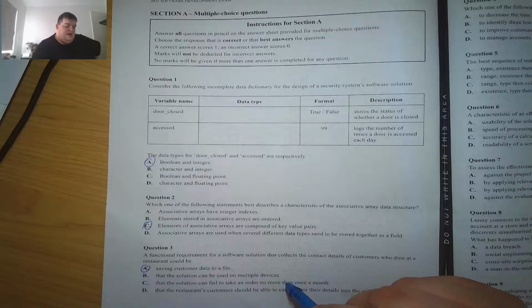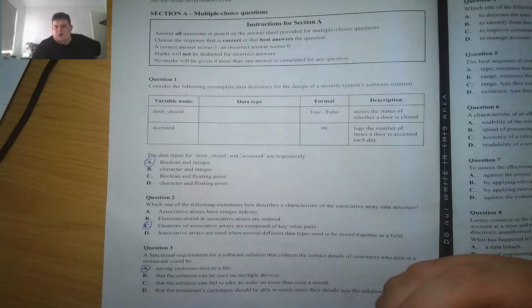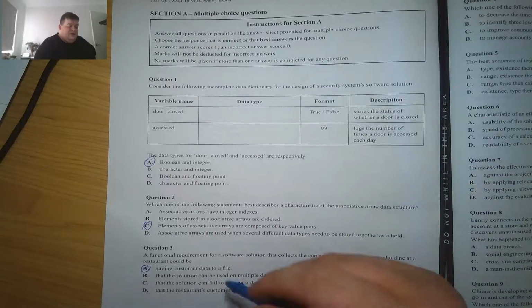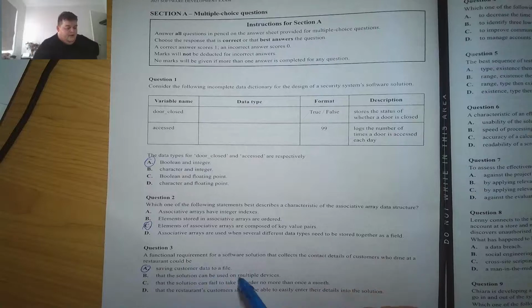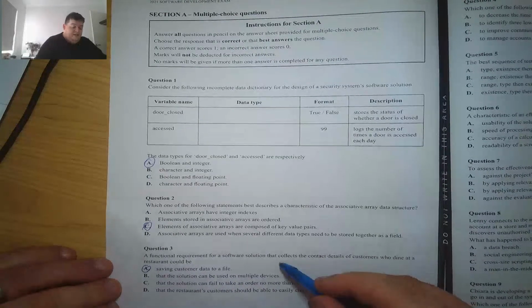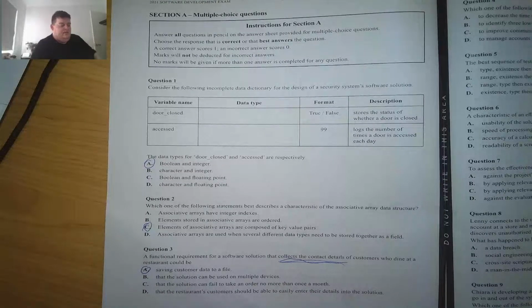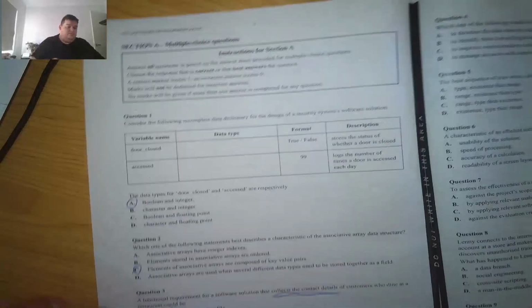Looking at C, I thought that like I said, it sounded a bit more like an objective, and also thought if it didn't do this, does the program still work? And yeah, it does. So if it fails twice a month, I would say the program is still considered to be successful. I wouldn't say it's of the highest quality, but it needs to save customer data to a file because that's what it actually specifies, that it collects contact details. So that's why I chose A, because if it doesn't do that, it doesn't meet that specification.